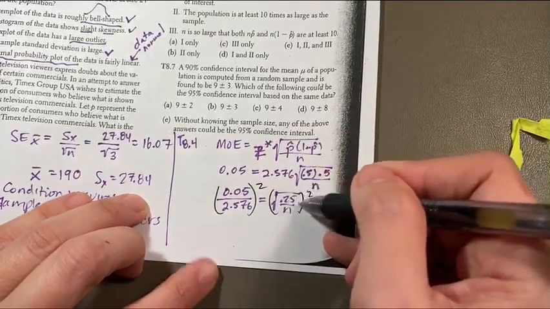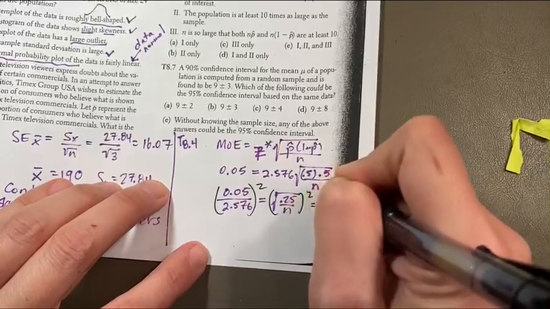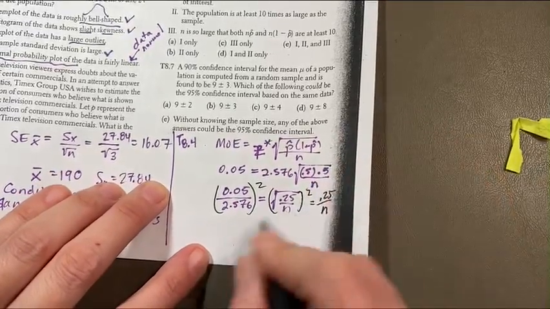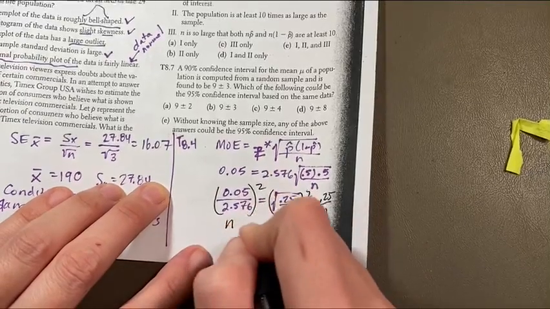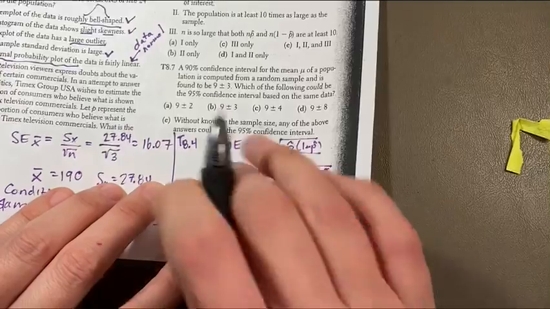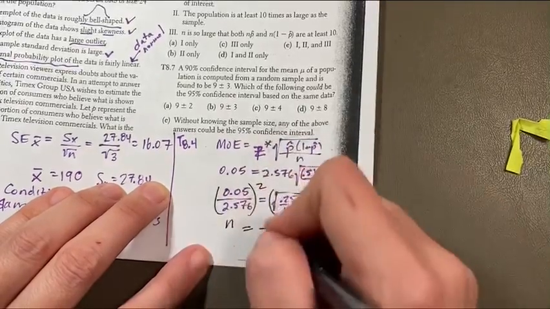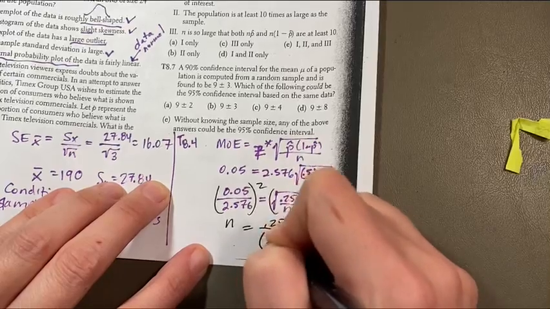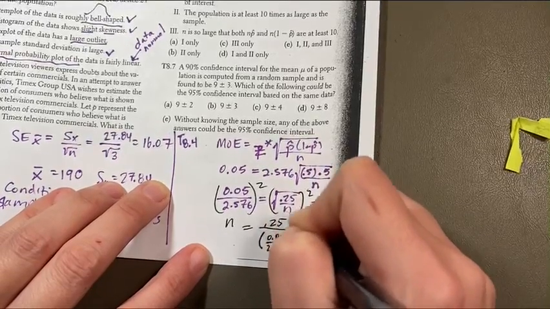If we square this, this side just says 0.25 over n. So I'm going to swap n up to the top, leave the 0.25 on top on the right, and all this stuff goes down on the bottom.